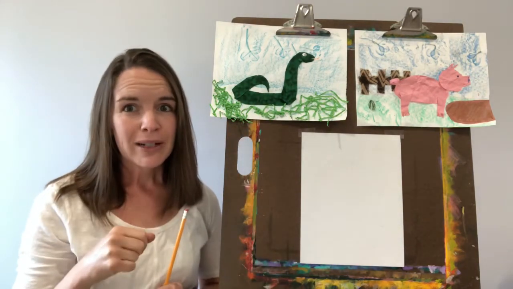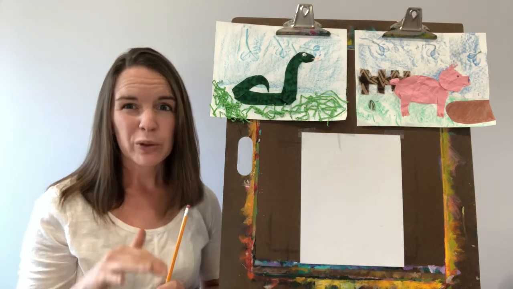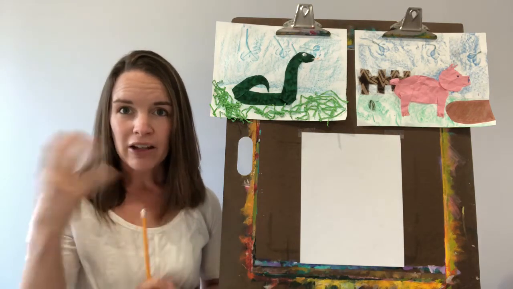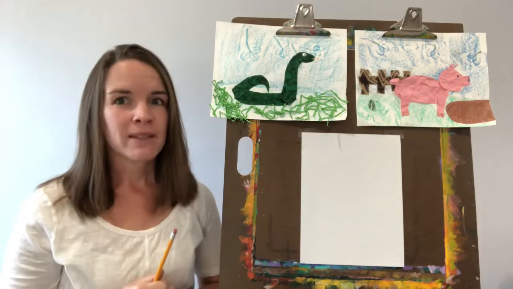My favorite animal, guys, is a giraffe. I think they're super cool. They're my favorite thing to see at the zoo. That's what I want to draw today. They have that long neck, they're beautiful, they're graceful, they're cool animals.